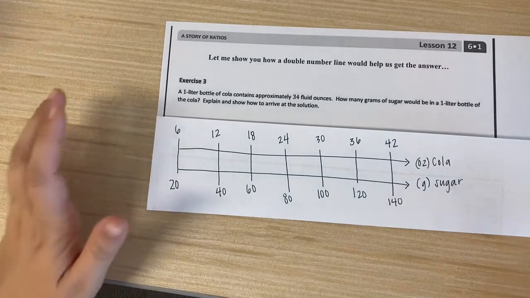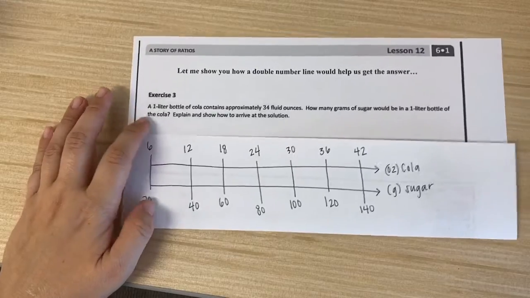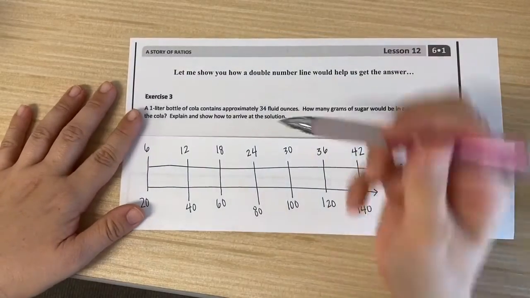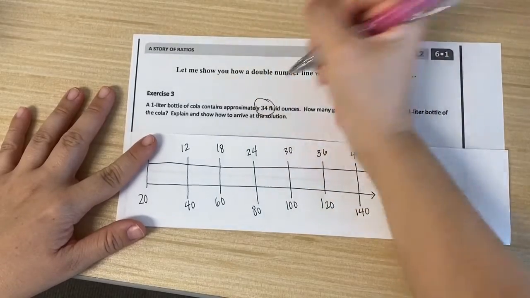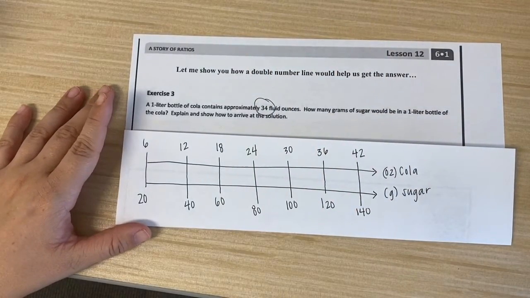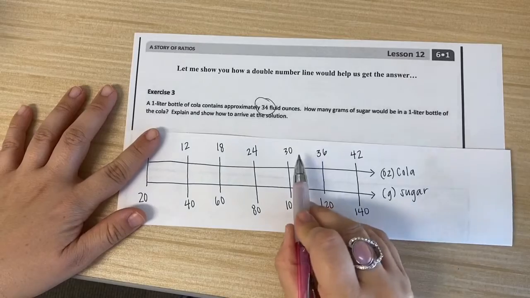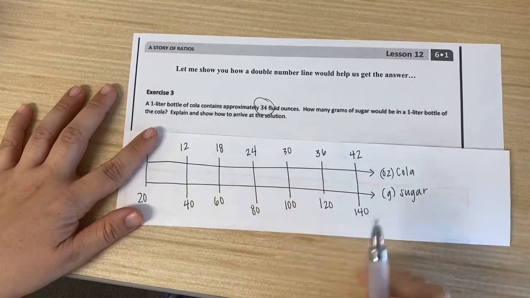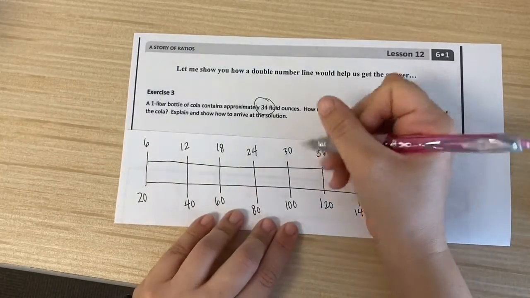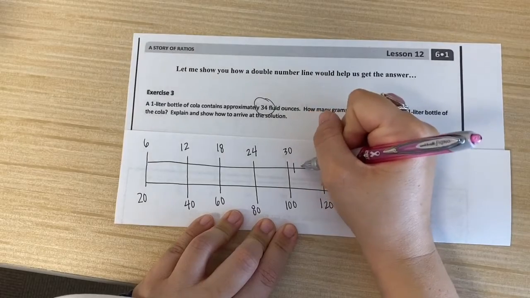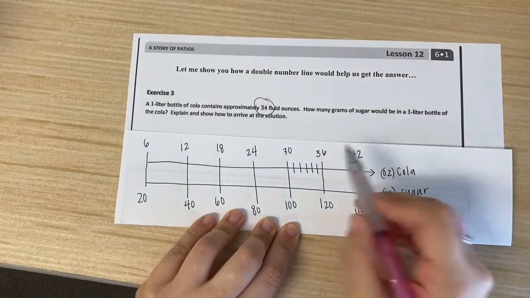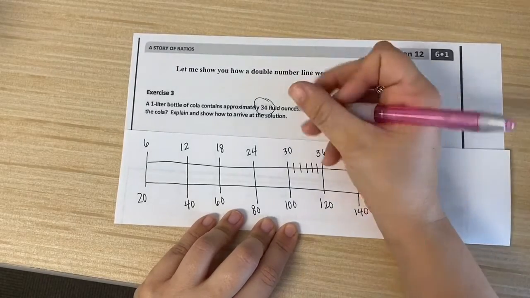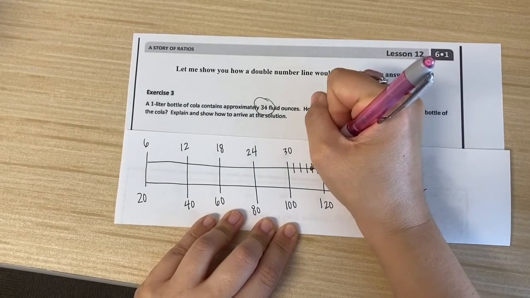Okay, so now let's dive in a little deeper here. The problem wants us to find how many grams of sugar are in a bottle that is 34 fluid ounces. So 34 would be right here between 30 and 36. I'm going to split this up: 31, 32, 33, 34, 35. So 34 would be right here.